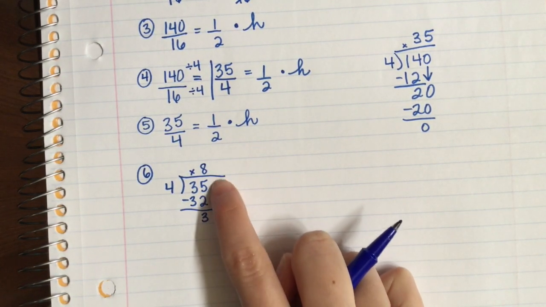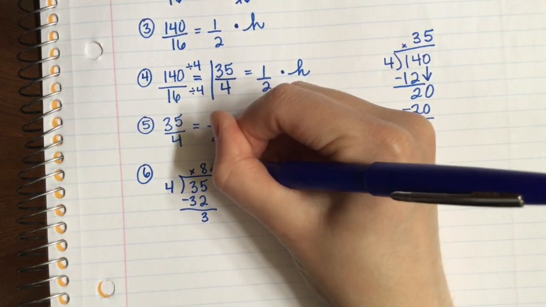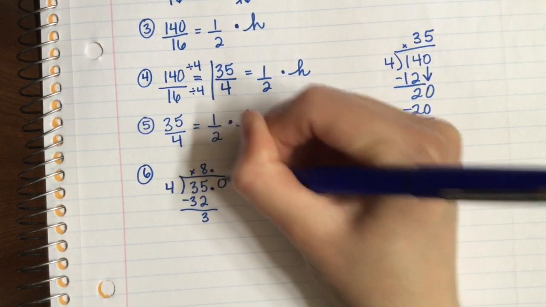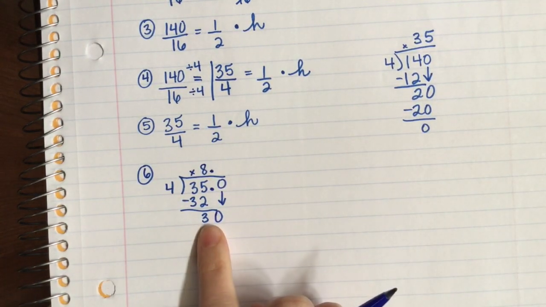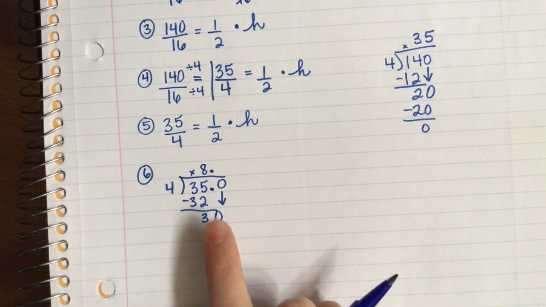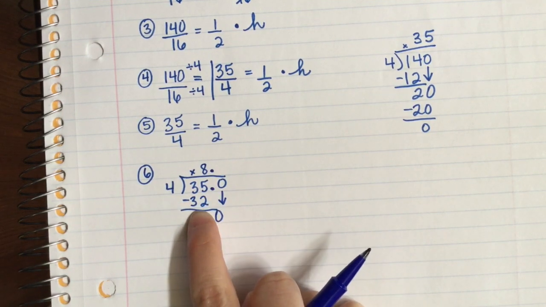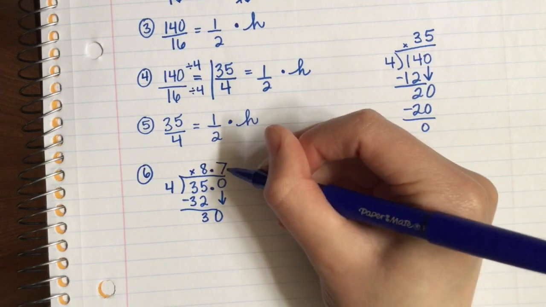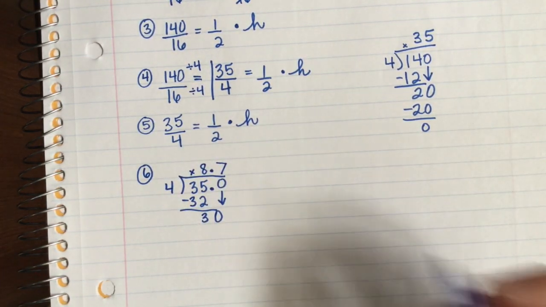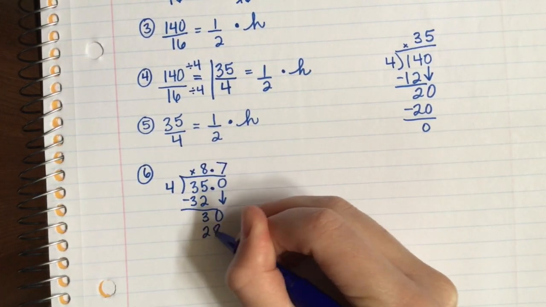So 4 cannot go into 3. Before we create a 0 and pull that down, we need to add a decimal point. So if we add our 0, 4 can go into 30, not exactly, but if we do 4 times 8, we get 32. It's too big. So let's try 7. So 7 times 4, you would get 28.